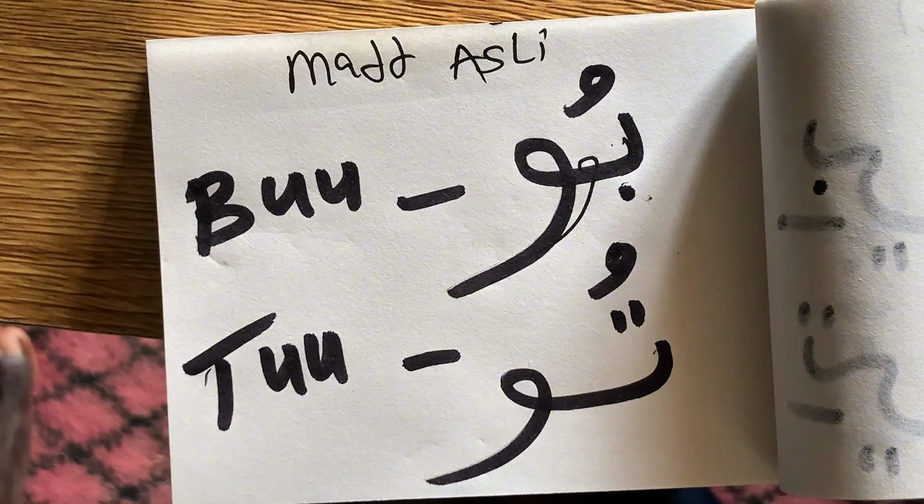So in conclusion, in this aspect, when we see a madda letter, each letter that has a madda, we stretch the sound for 2 counts.